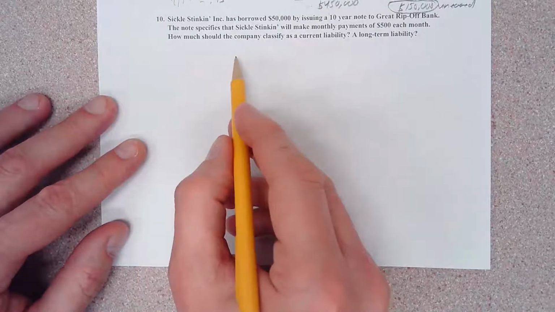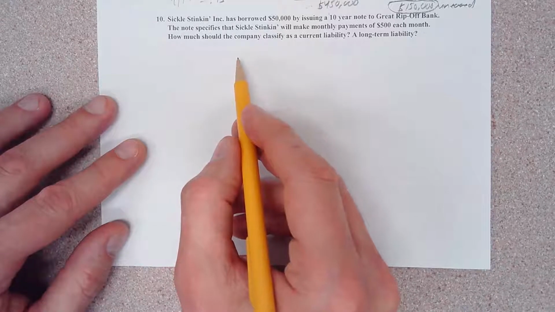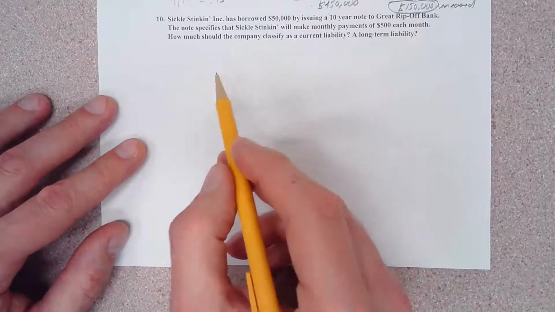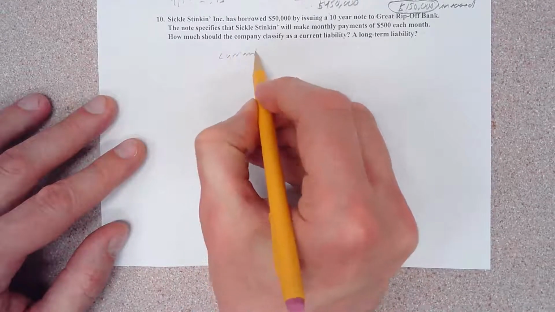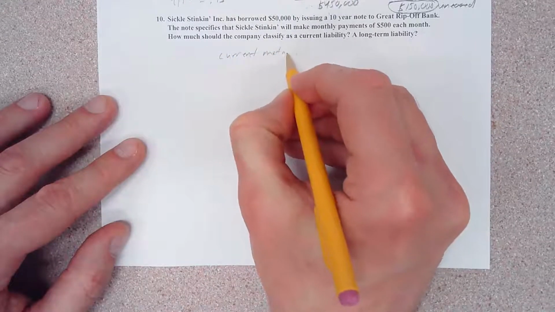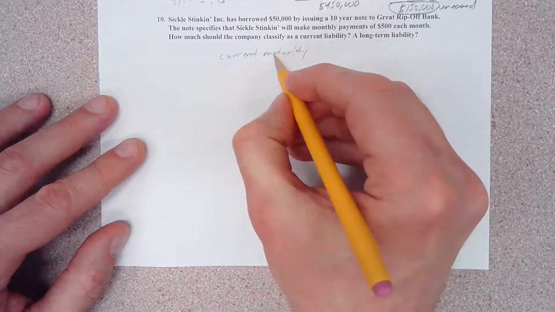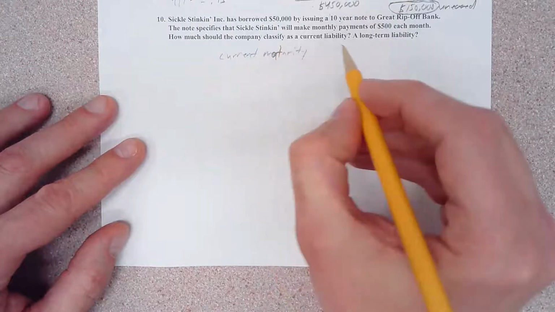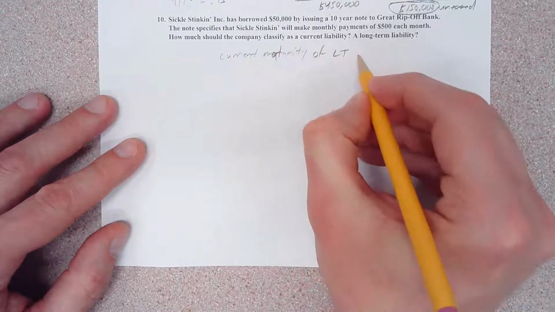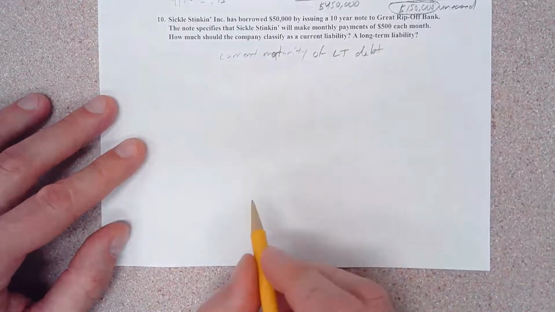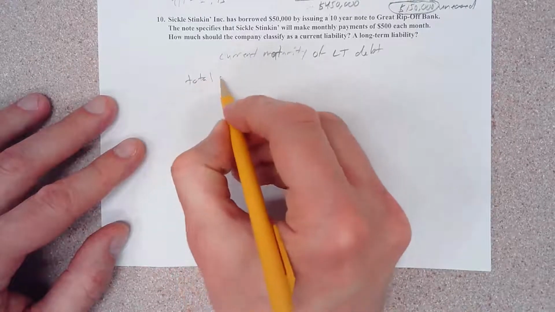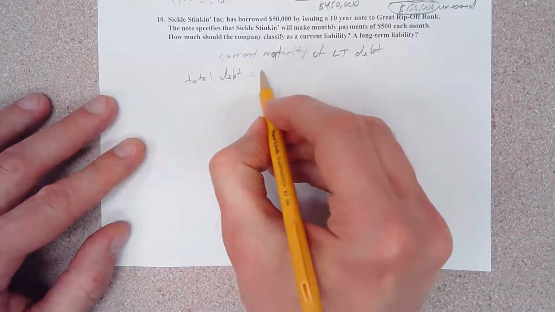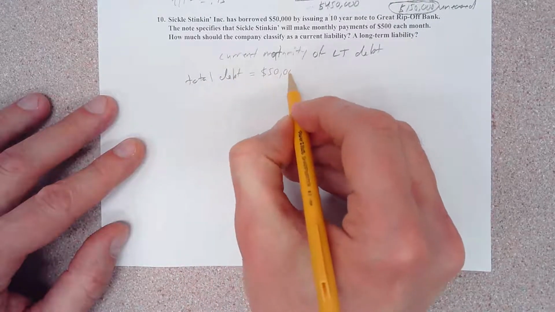What we're dealing with here is a concept called current maturity of long-term debt. So the total debt is equal to $50,000.